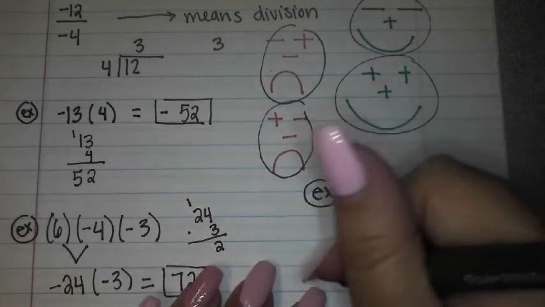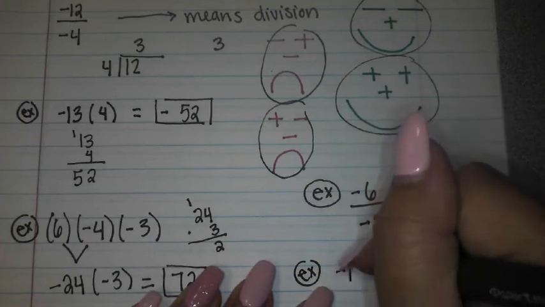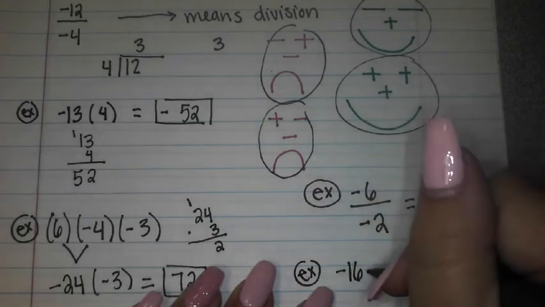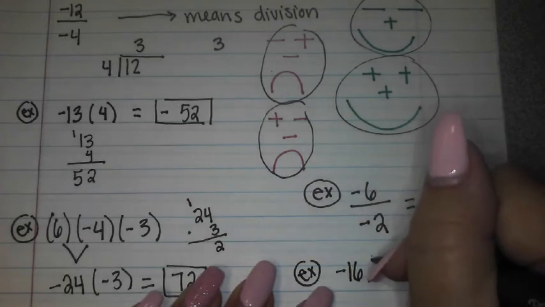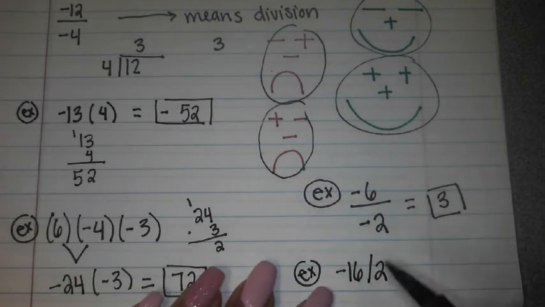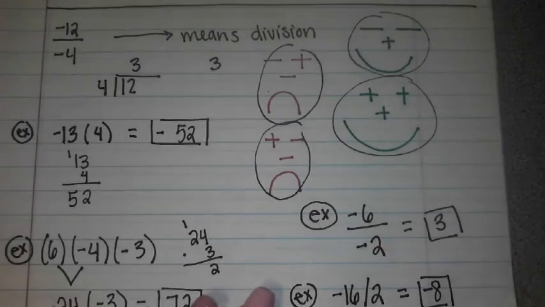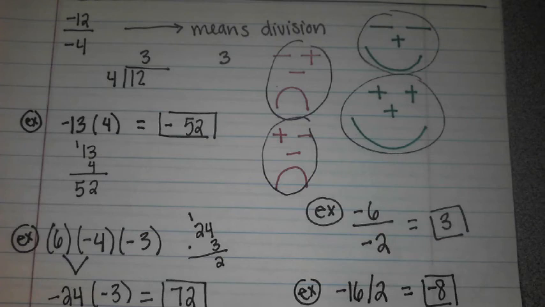Let's try another example. Let's say you have negative 16 divided by 2. Just because you see a slash like that, that doesn't mean it's anything else. It's just division. That gets me 8. The signs are different, so my answer is negative. I would draw out my smiley faces to help me for these next few problems. If you haven't done that, go ahead and do that now.